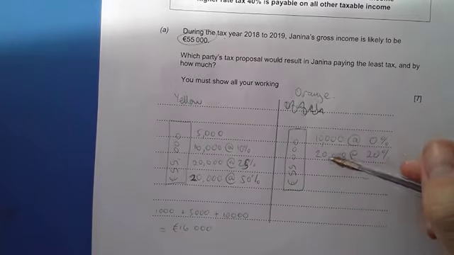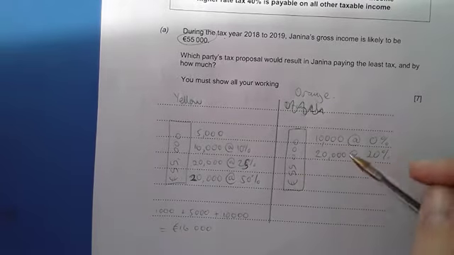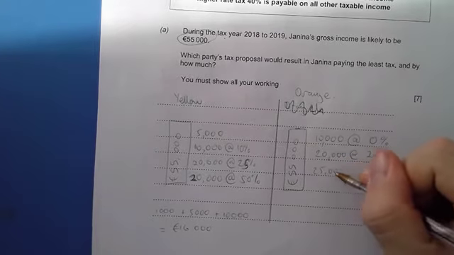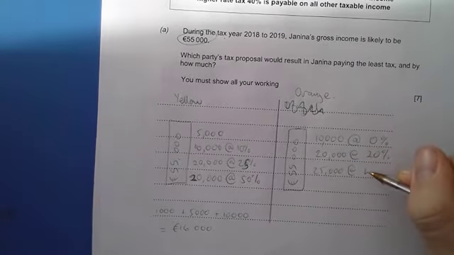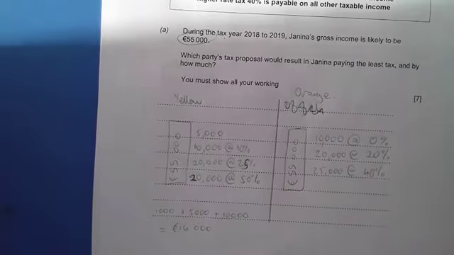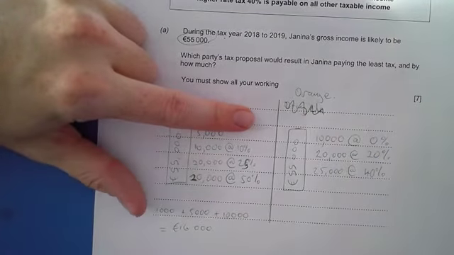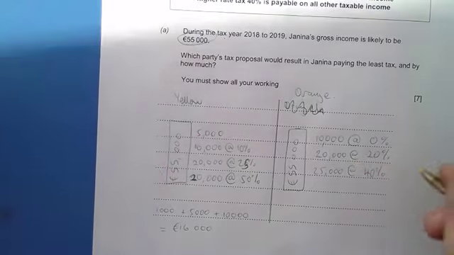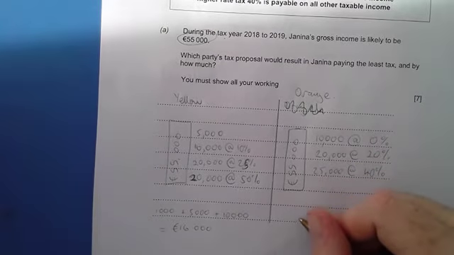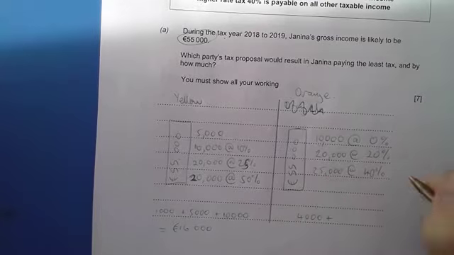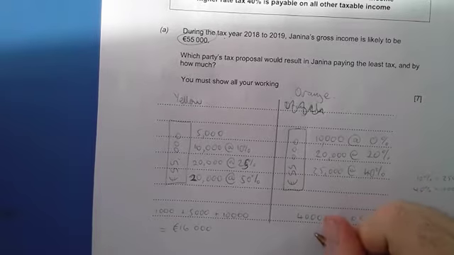So I've accounted so far for 30,000 euros here. So that means that there must be 25,000 euros left in my pot. And that's going to be taxed at 40%. Okay? So 0% of the first bit, that's fine, we don't pay any tax on that. 20% of 20,000, well 10% would be 2,000, so 20% would be 4,000. Plus 40% of 25,000, well 10% would be 2,500, so 40% would be 4 times bigger, so that's actually going to be 10,000. So the total amount there would come to 14,000 euros.